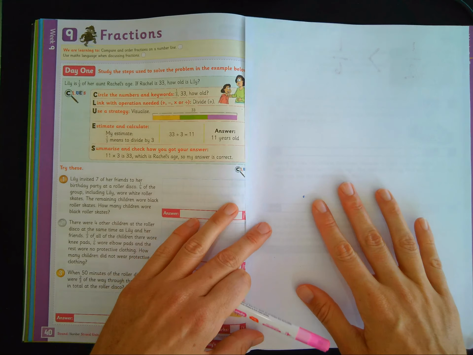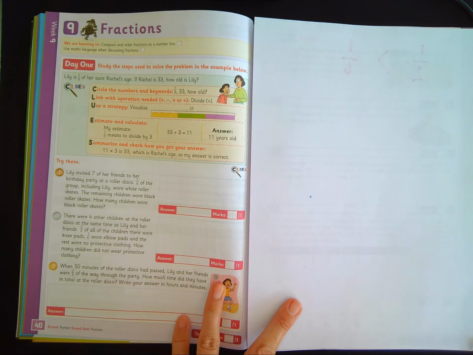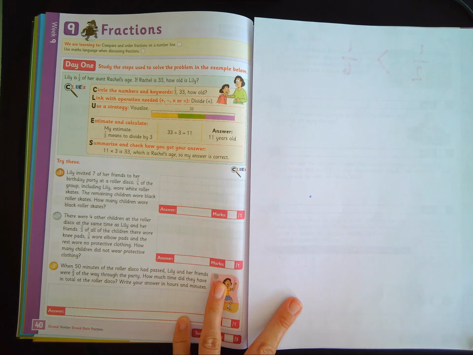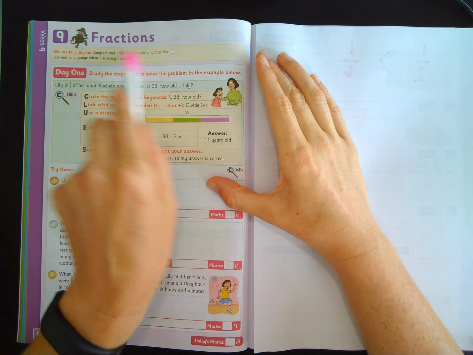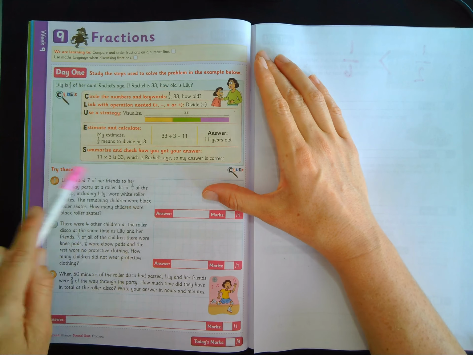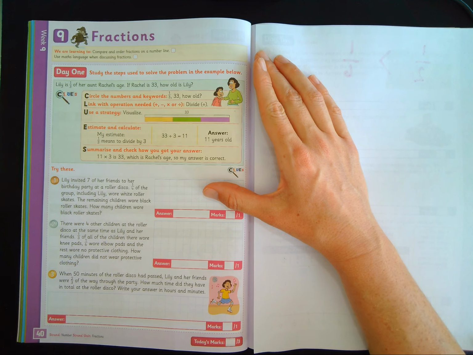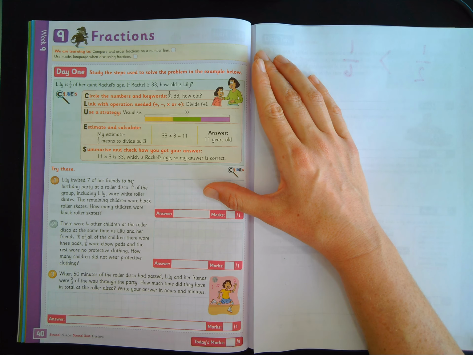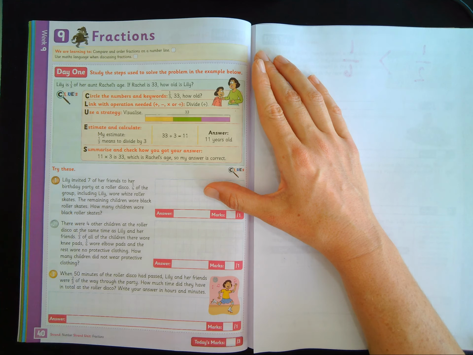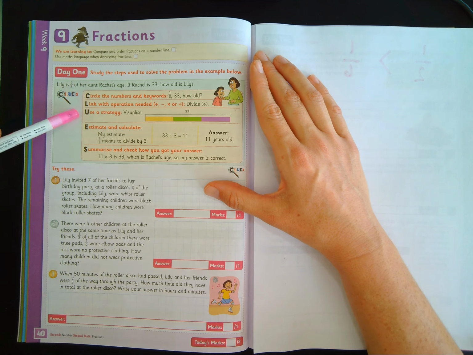This book is the book that I use in station teaching, and it's full of real life problems. So if you have a look here, there is an example worked out. It says Lily is 1/3 of her Aunt Rachel's age. If Rachel is 33, how old is Lily? So using that information, you have to figure out Lily's age. Okay, and here it goes down through the steps. Some people will find it really easy, they'll come up with the number straight away, but if not, have a look at the hints that they give you.